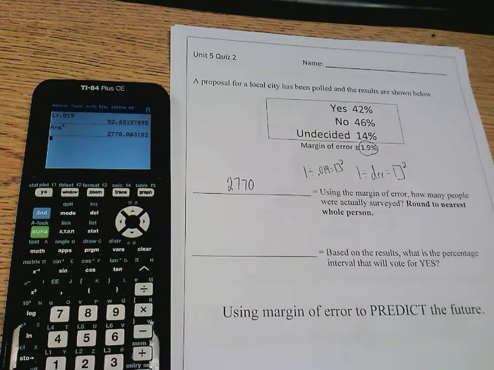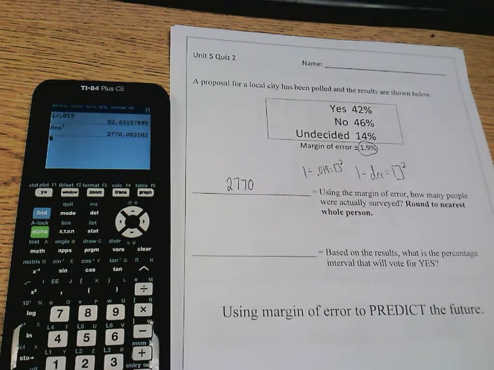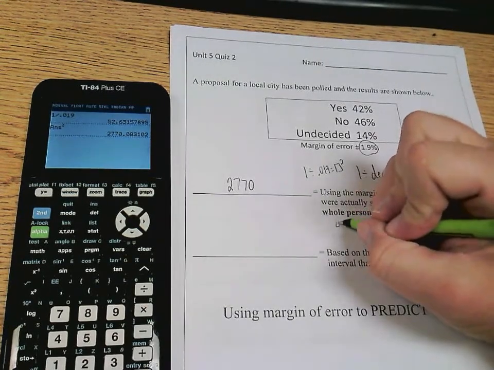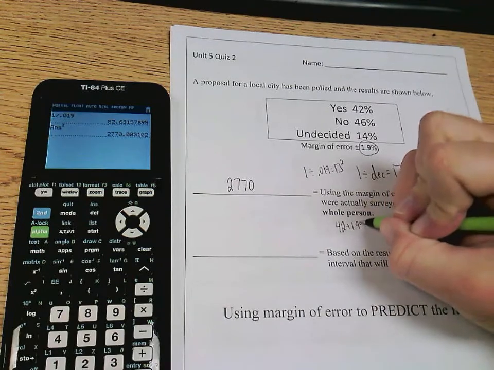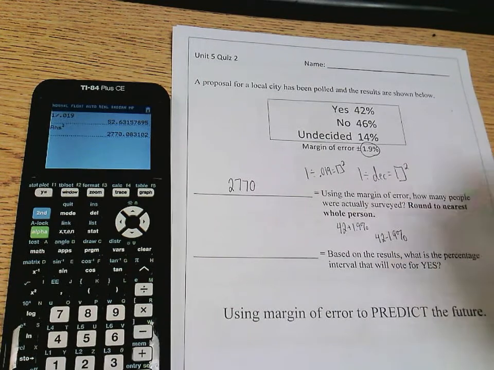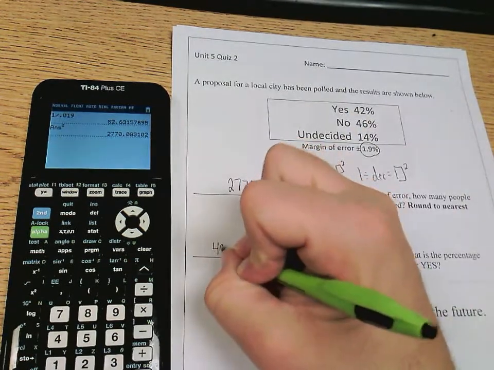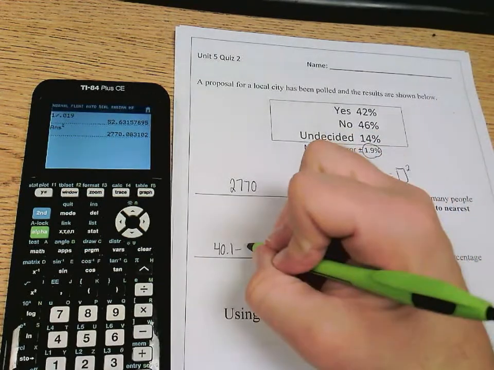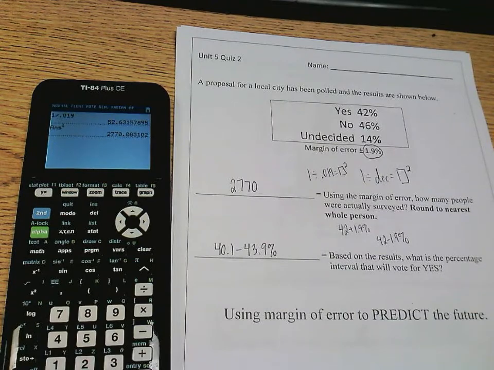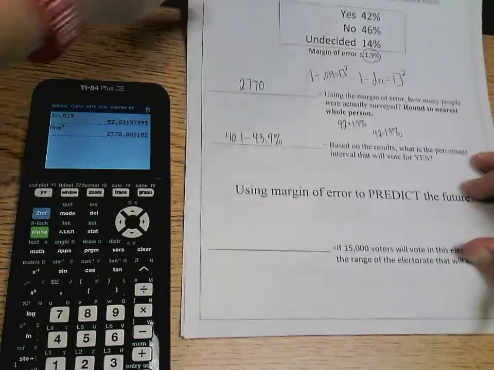All right. Then from here, based on the results, what is the percentage interval that will vote for yes? Now remember, this is a good day, bad day situation. So that means the yes, we're going to add 1.9% to it, and then we're going to take yes, and then we're going to minus 1.9%. All right, so when you do the math, I believe that is 40.1 to 43.9%.